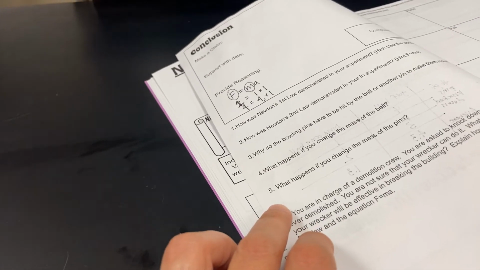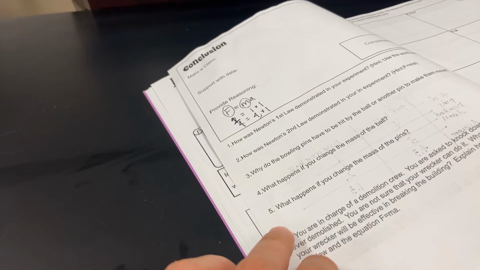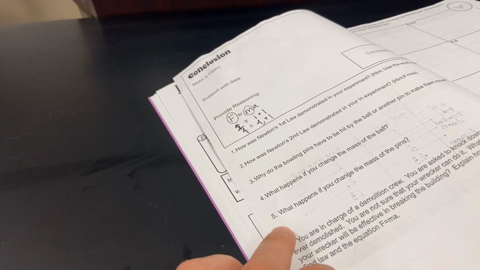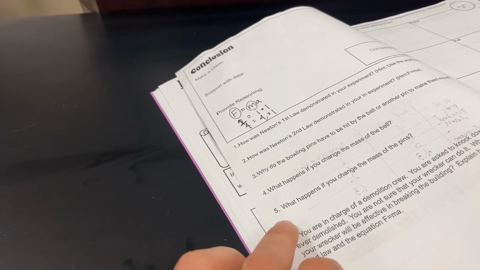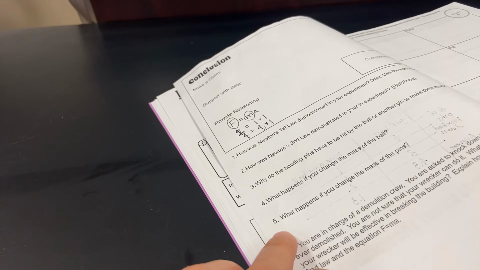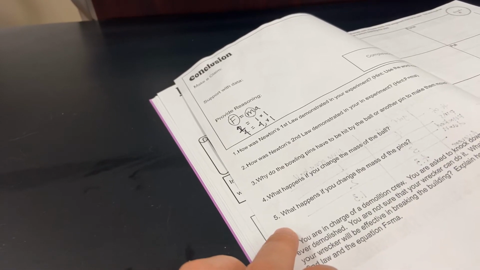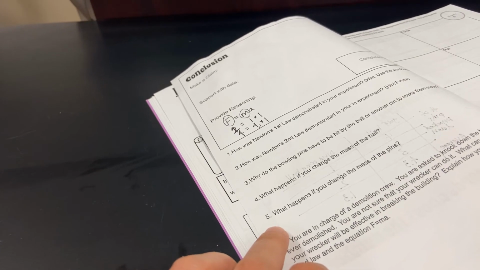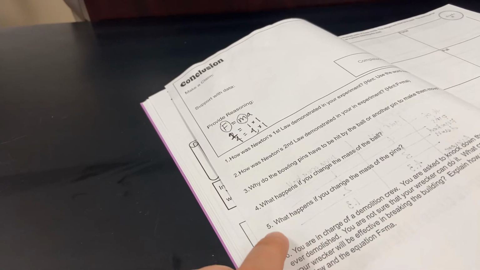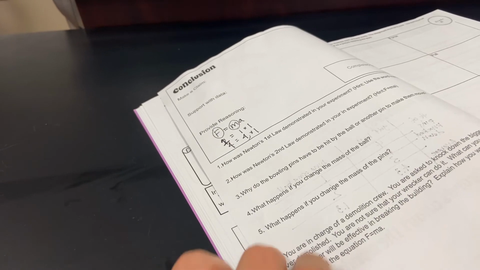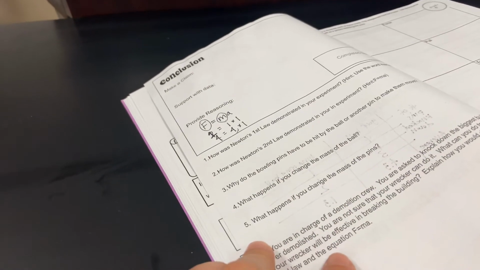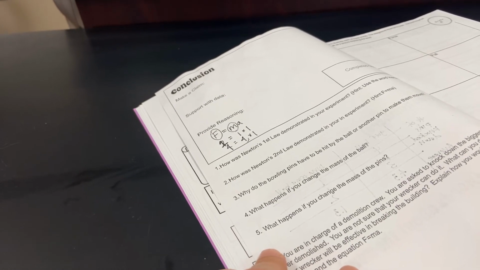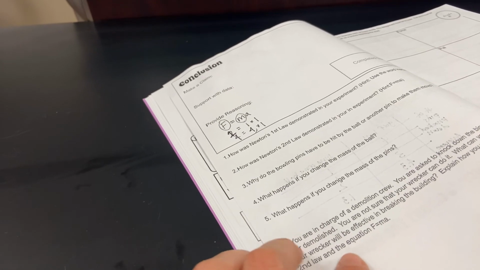Number 5, what would have happened if we would have changed the mass of the pins? Let's pretend like instead of changing the mass of the ball, we filled the pins with water and we had more massive pins and we bowled with the same ball. What would have happened? Well, when you increase the mass of the pins, you actually increase their inertia, right? Because mass is a measure of inertia. So it would have been harder to knock down the pins because they had more inertia.